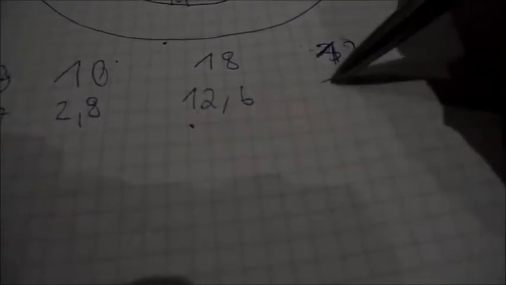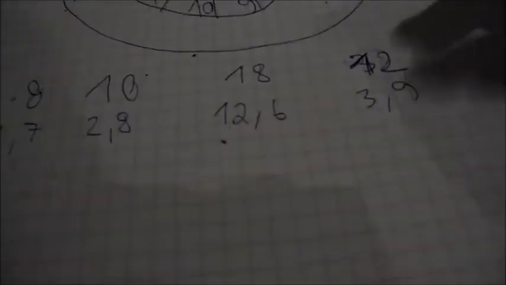3 and 9, I'm going to get 12. I'm going to mention it as well. So the 3 is going to turn out as a 12 again.